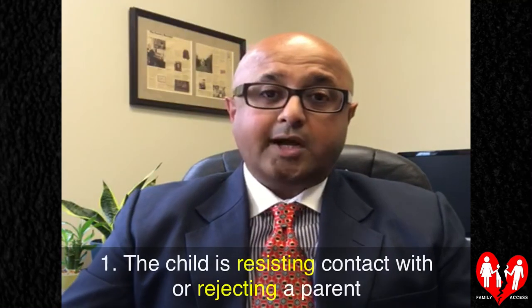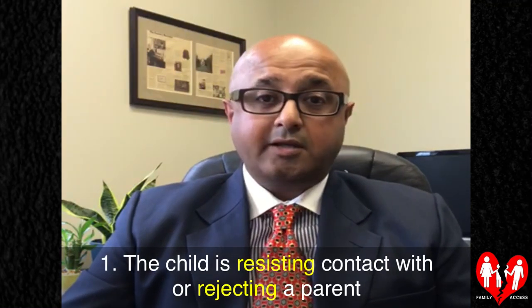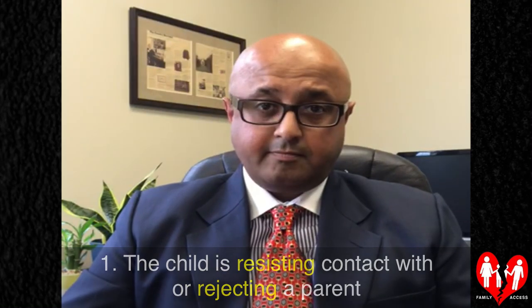These are the 5 factors that come together in order to evaluate or to find or to diagnose whether parental alienation exists in a case or not. Factor 1 is that the child is resisting contact with or rejecting a parent. That's the first requirement, that a child is strongly resisting contact, refusing to see or not having quality time with a parent, and has rejected the parent.